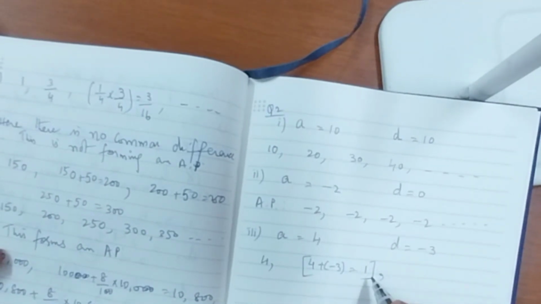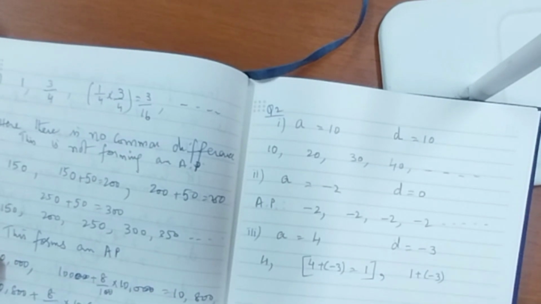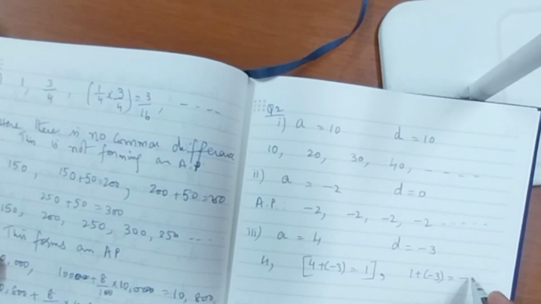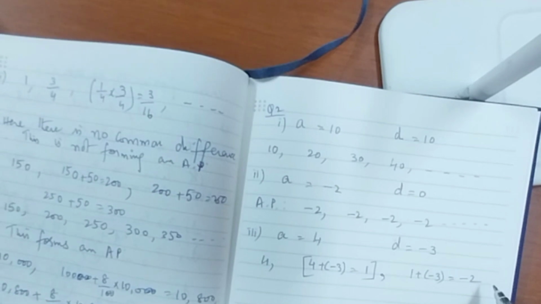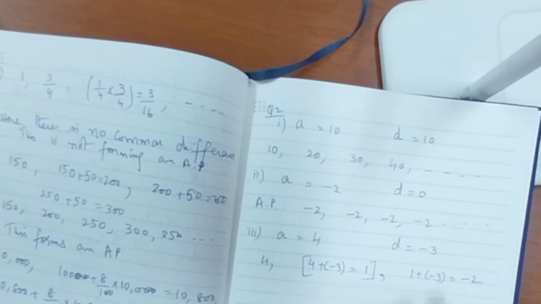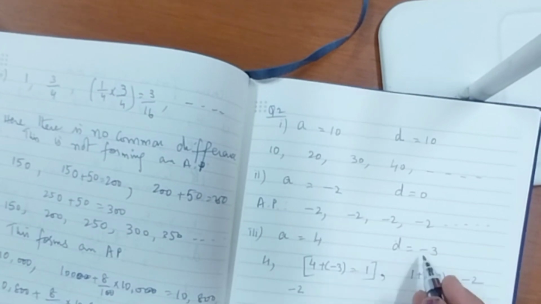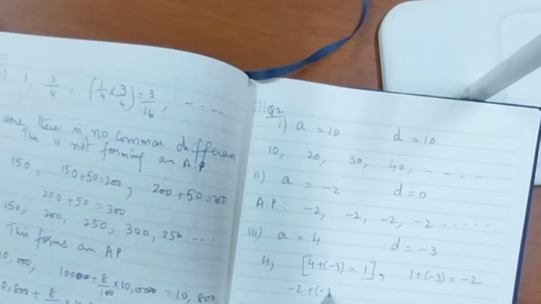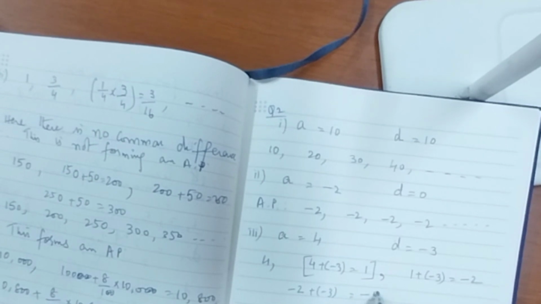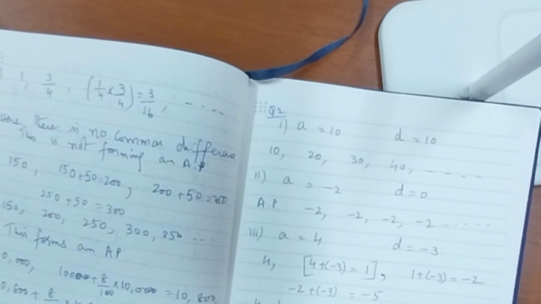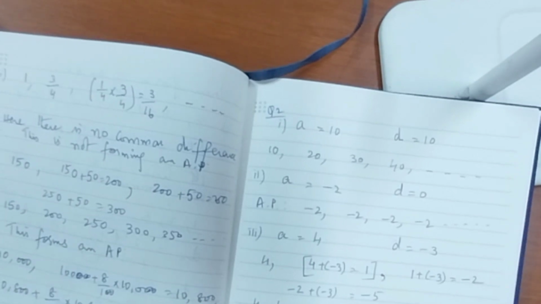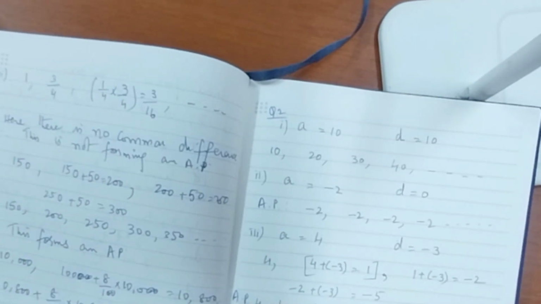अब थर्ड टर्म क्या आएगा, सेकेंड टर्म के साथ +(-3), ये कॉमन डिफरेंस को ऐड करते जाना. सो दिस विल बिकम -2. अब फोर्थ टर्म के लिए क्या आएगा, -2 के साथ -3 को ऐड करना है, तो क्या मिलेगा -5. सो हमारा सीरीज क्या बना, 4, 1, -2, -5. तो ये हो गया हमारा 4 टर्म AP. ये हमारा थर्ड पार्ट का AP है.